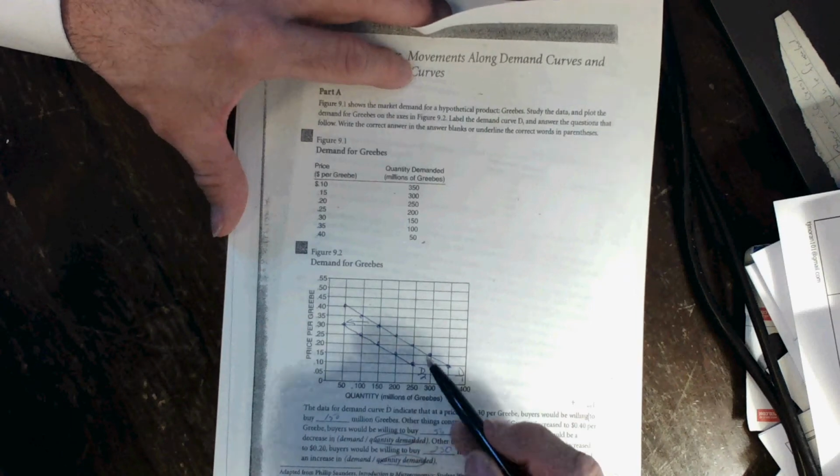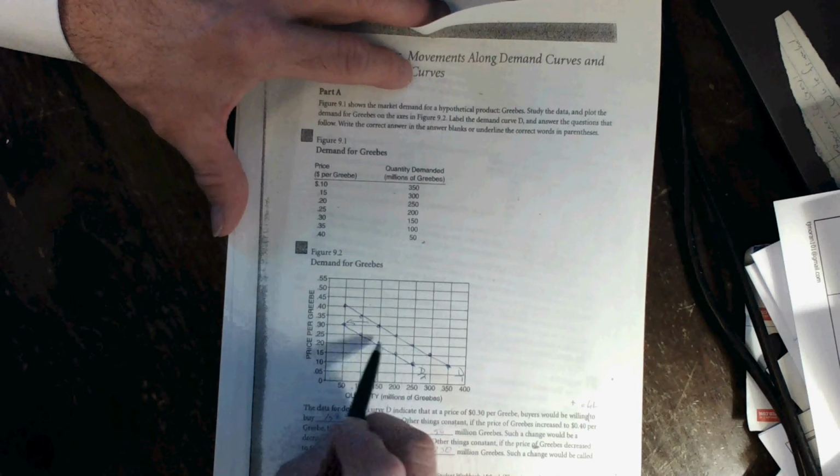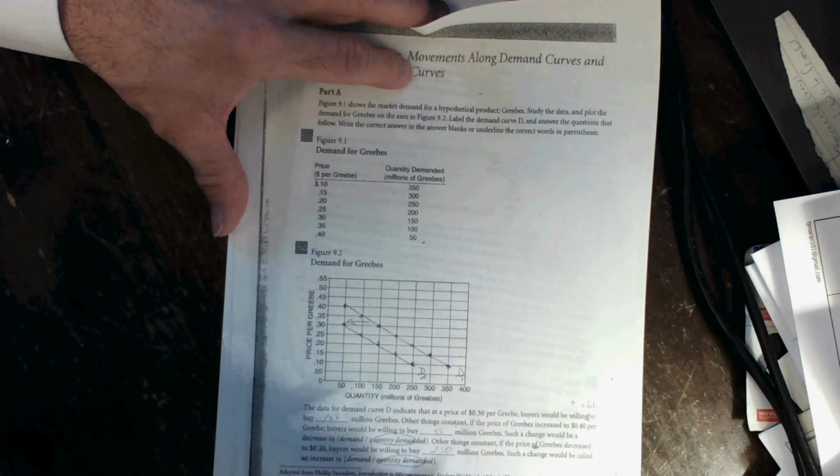So unlike the original problem, in which we were moving along one demand curve, which is referred to as a change in quantity demanded, this movement of the entire demand curve is referred to as a change in demand. Let's review the questions.